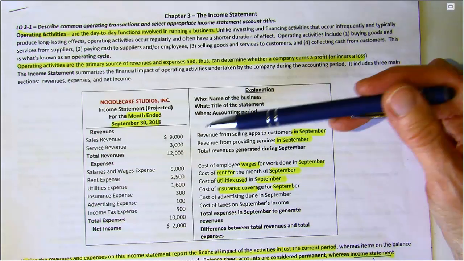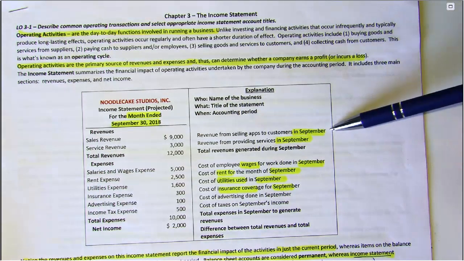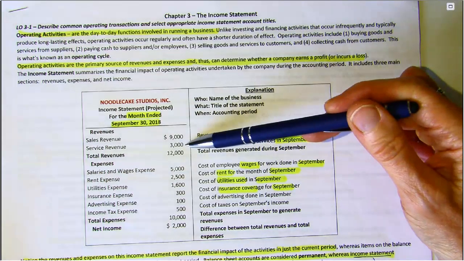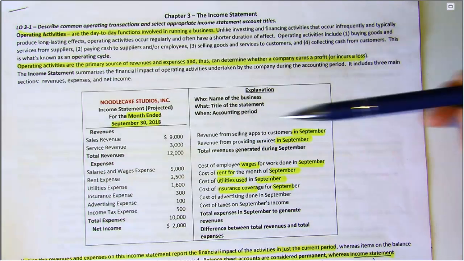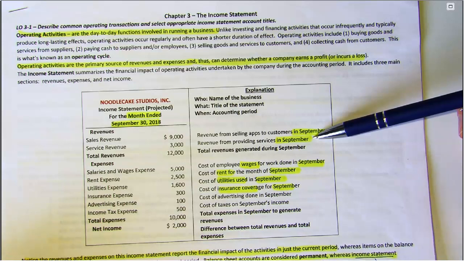So the $9,000 that we see as sales revenue comes from selling apps and delivering those apps to customers in September. Service revenue of $3,000 is earned from providing services, delivering them in September. So we record revenues when goods or services are delivered, when we satisfy whatever performance obligation is in the contract.